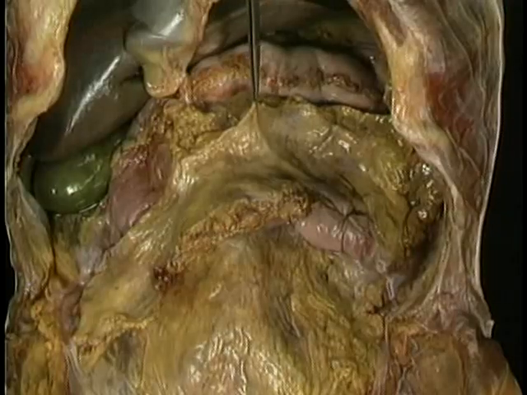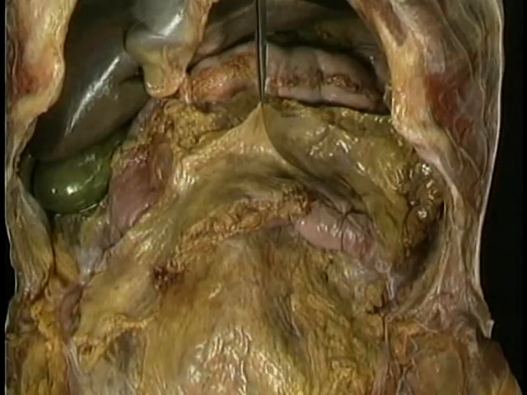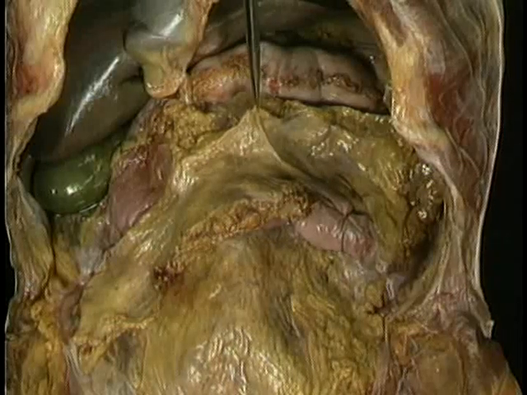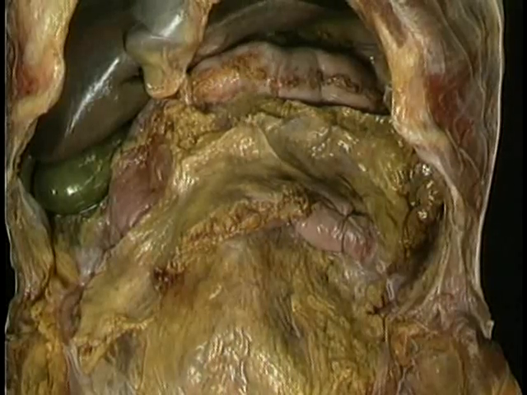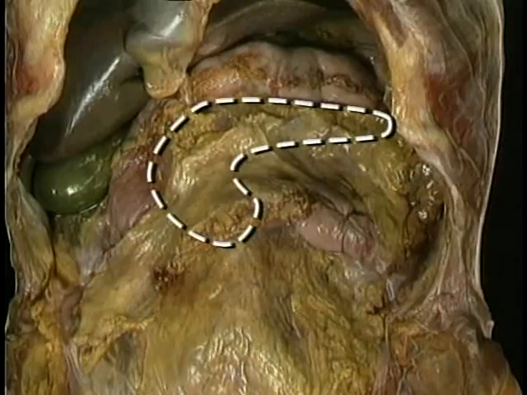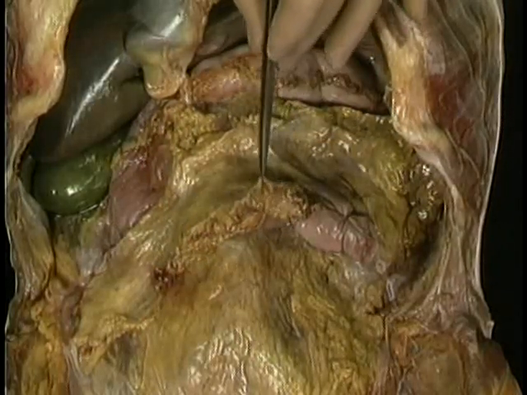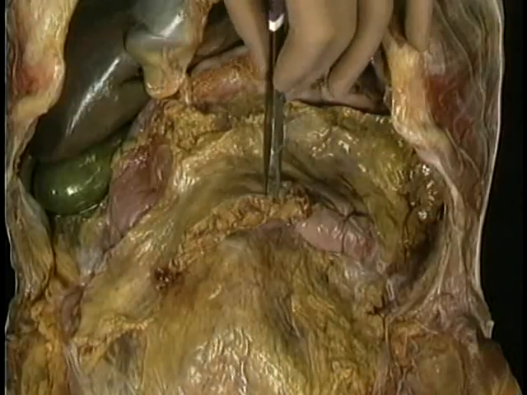Here's the divided transverse mesocolon. It goes from here to here. It crosses the head of the pancreas, which is here, and also the duodenum, which is here. This is the divided root of the mesentery.